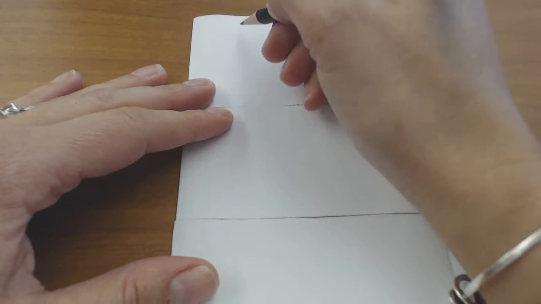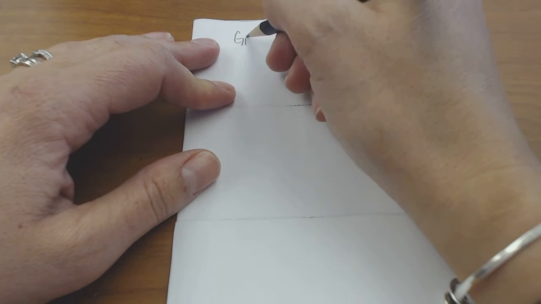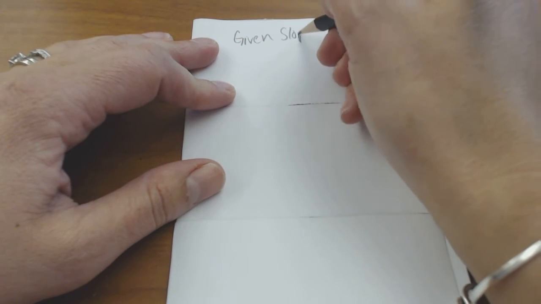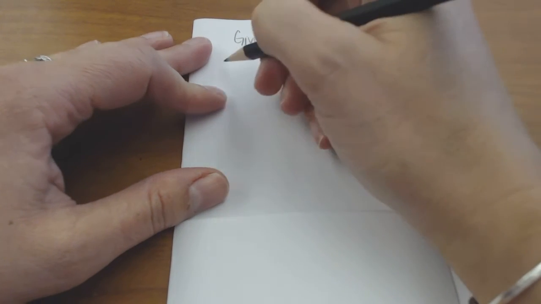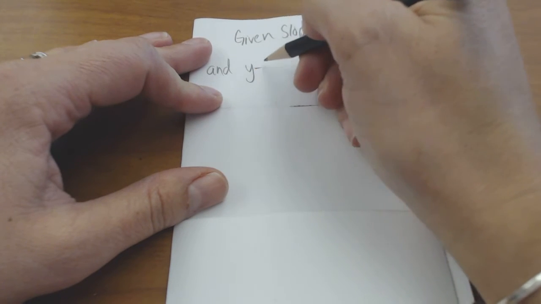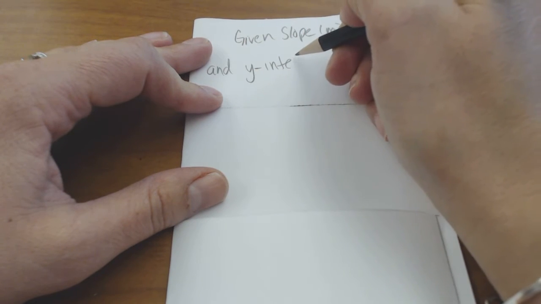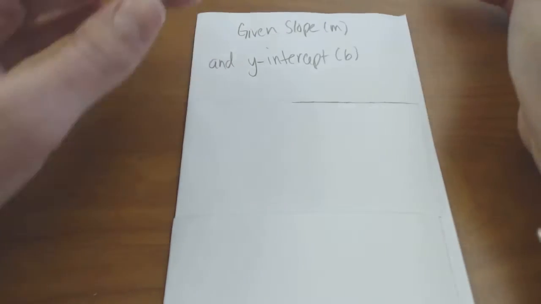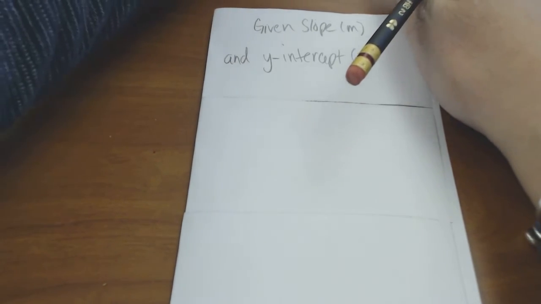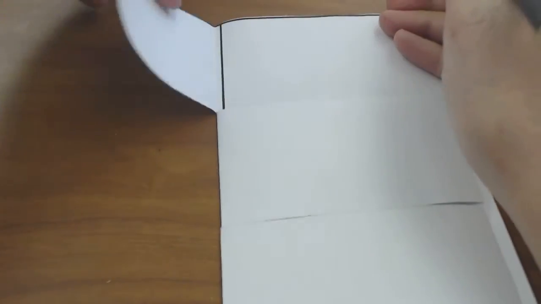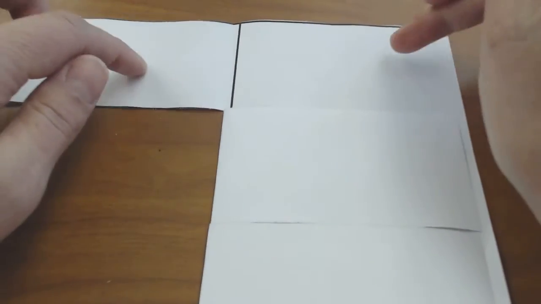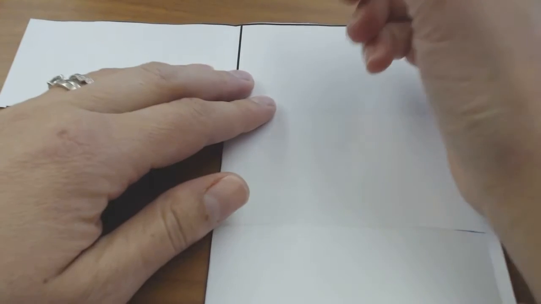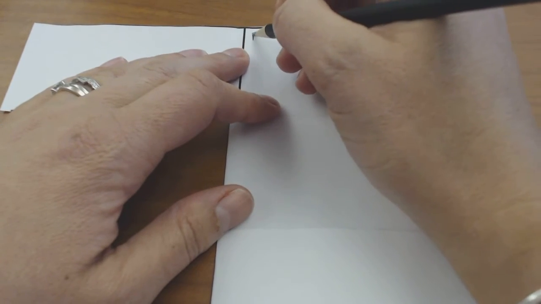This first door up here, this is going to be the door where we're given slope m and y-intercept b. And this one's kind of easy because they actually just give you all of the information that you need. So there are 2 sections here. We're just going to use this section because we don't need a lot of space.